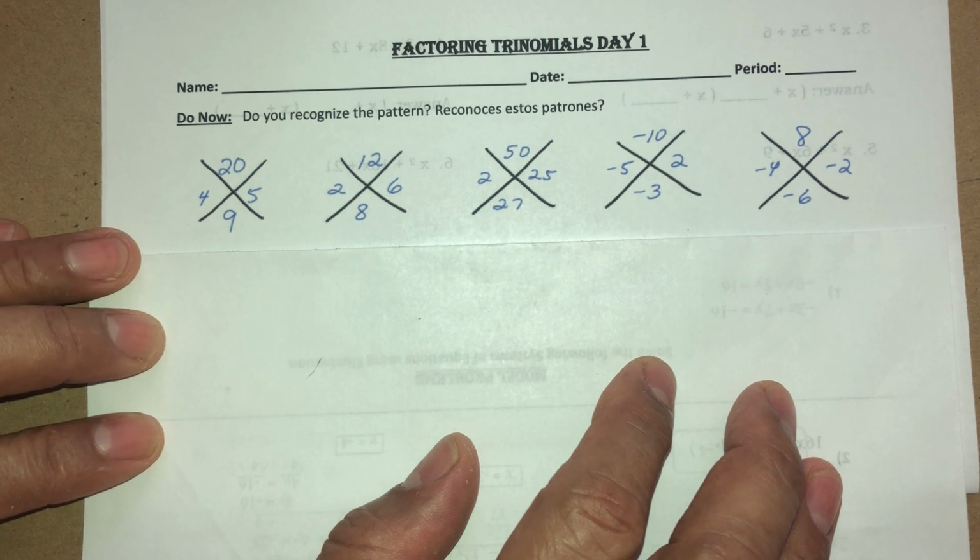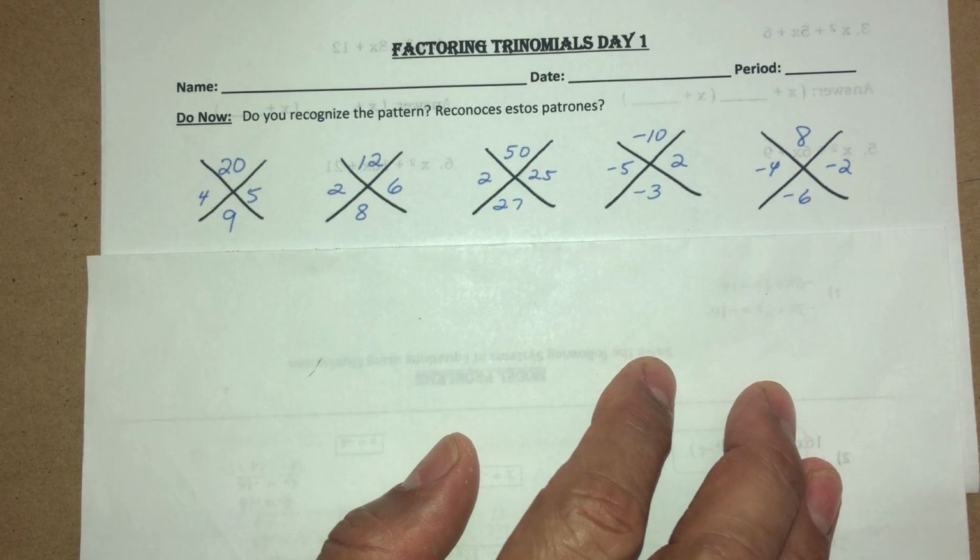All right, and before we start with the topic, I'm going to explain to you what the do now is all about, so that will help you with the lesson of today. So let me just introduce this in Spanish.